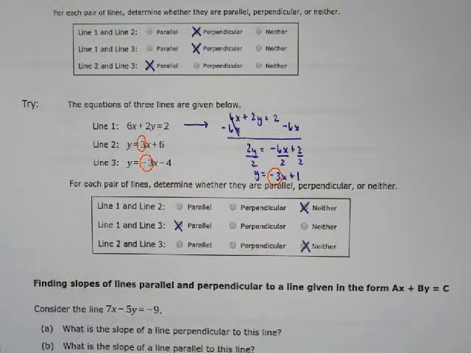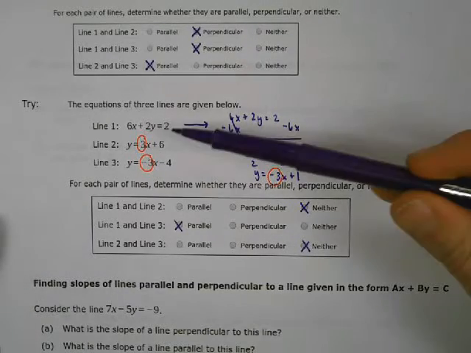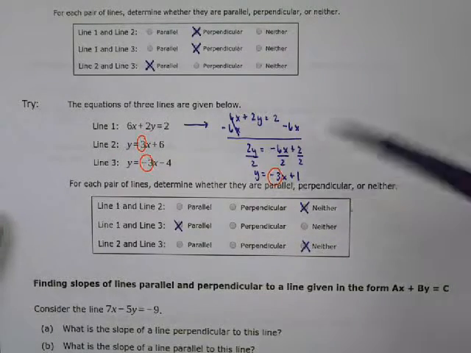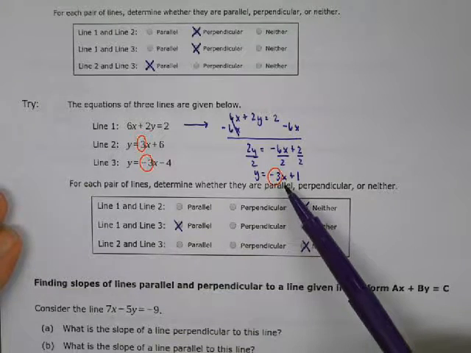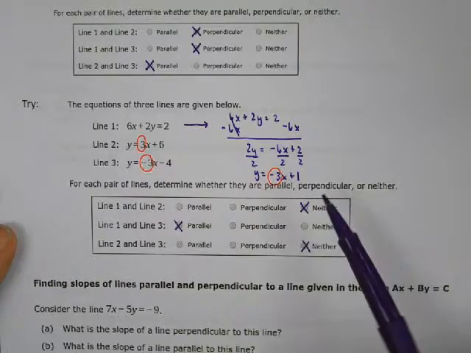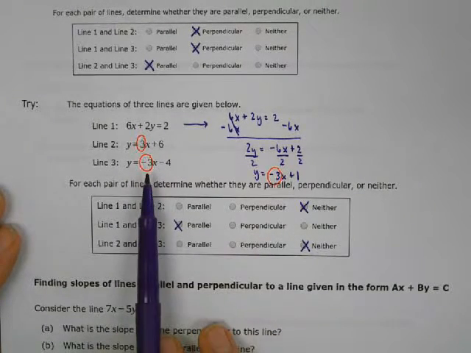Okay, so this one threw a little bit of a twist into things that hopefully you picked up on. When I put line 1 in slope-intercept form, I got a slope of -3. Line 2 and 3 are already in slope-intercept form, so for line 2 I have a slope of 3, and line 3 is a slope of -3.